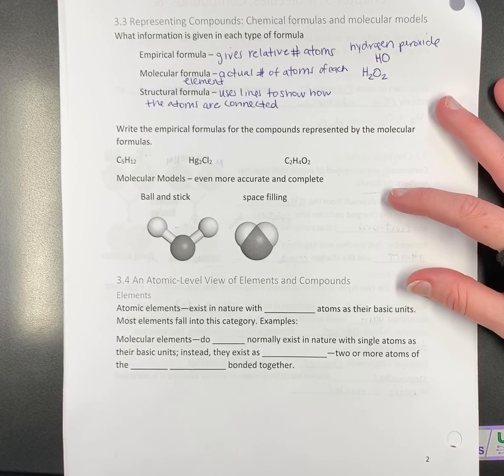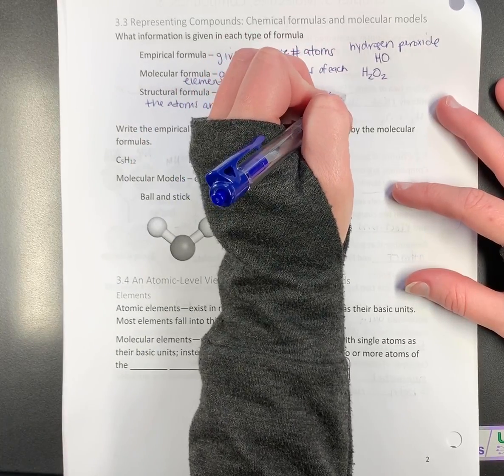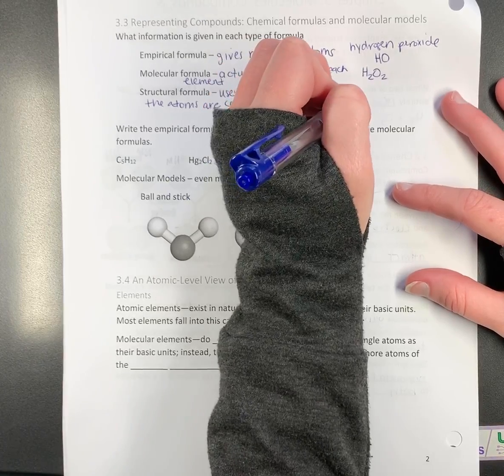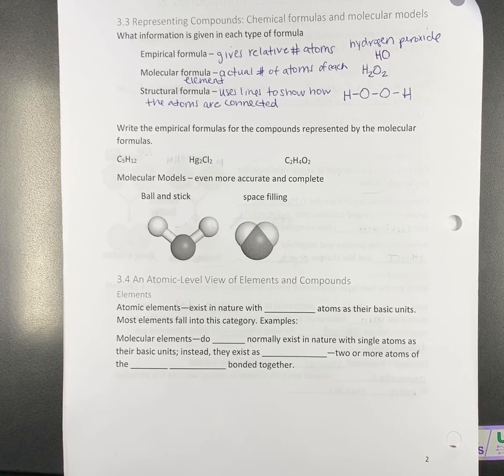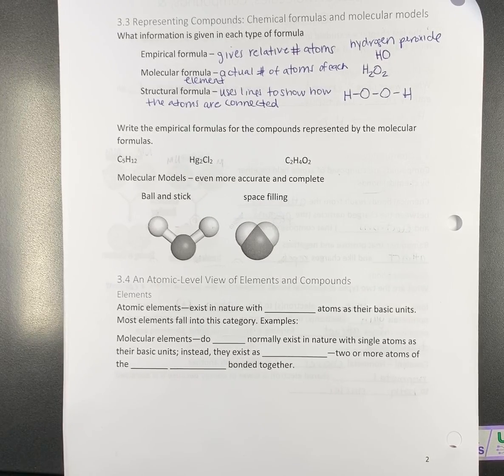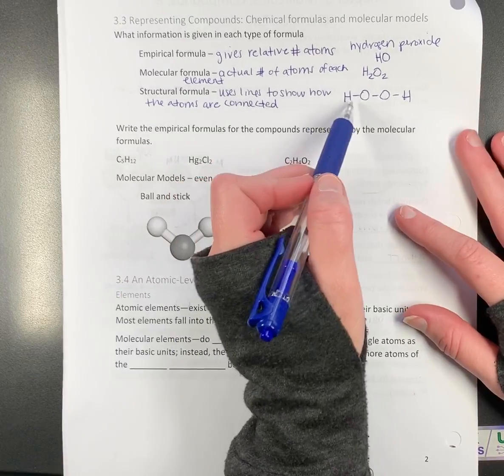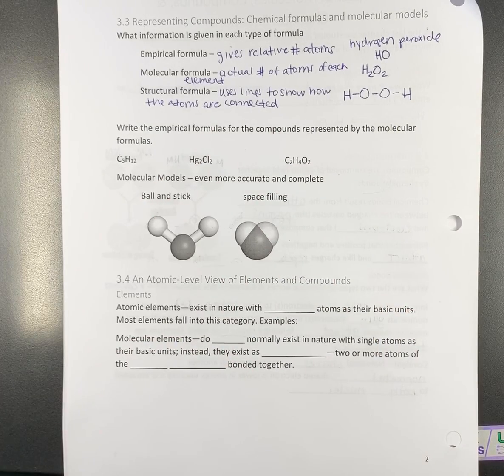So if we want to write a structural formula for hydrogen peroxide, again, we're going to write it this way, and there is absolutely no reason that you would need to know why it's that way right now. That's just how it is. So this is what a structural formula is, and you can do more with it. You can see whether bonds are double bonds, triple bonds, single bonds. It's good. You'll talk about bond strength, bond angles, shapes, all later.